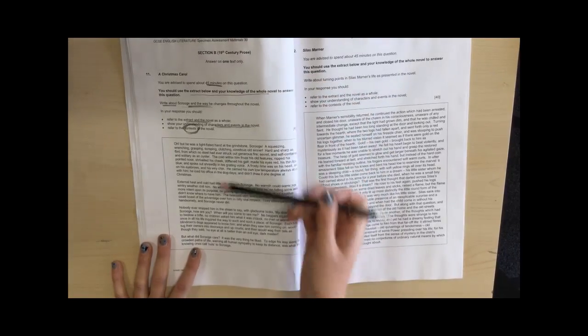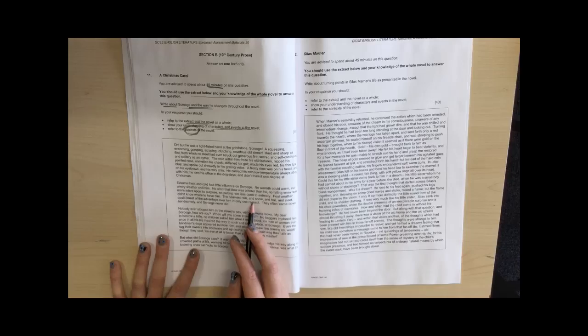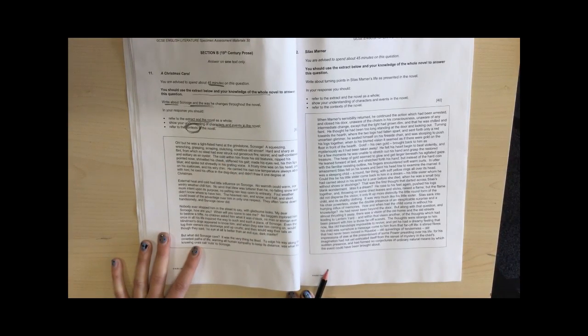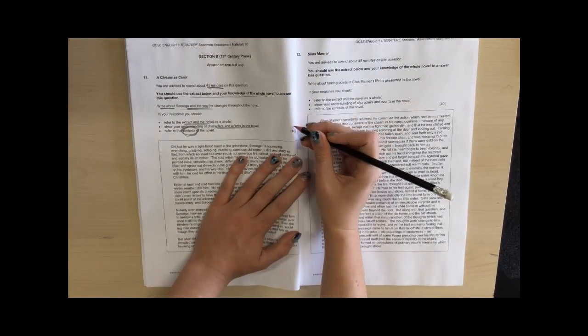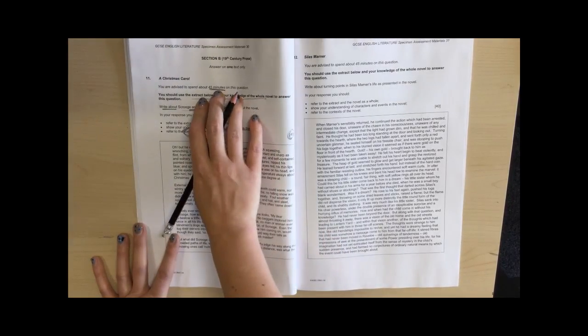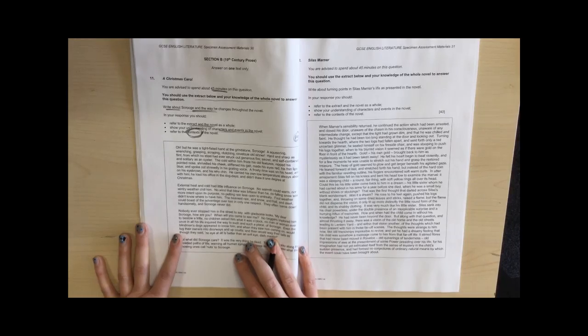Once you've read that question, you can then read the extract and you can go through and underline any quotations that are relevant to the question that you have been asked. Now, you will notice that it is worth 40 marks in total, so it's worth a lot of marks. You are asked to spend 45 minutes on this. Make sure that you spend no more and no less.